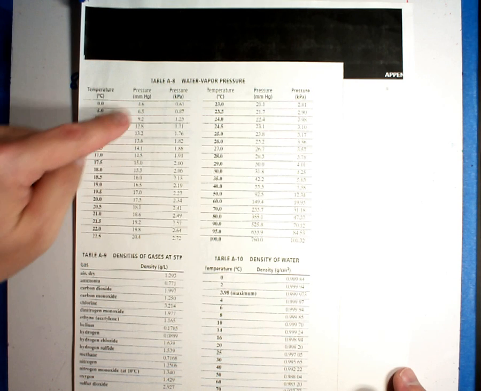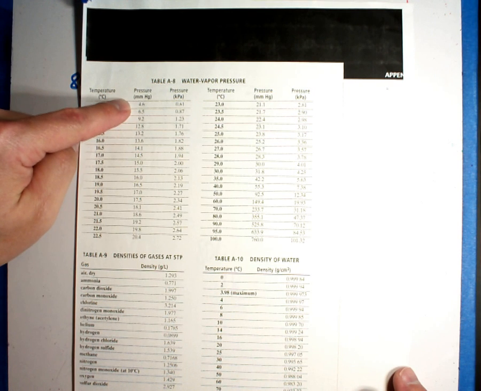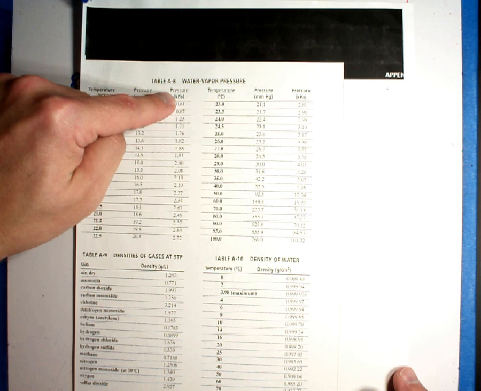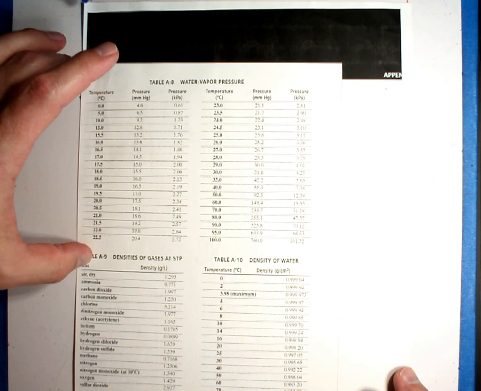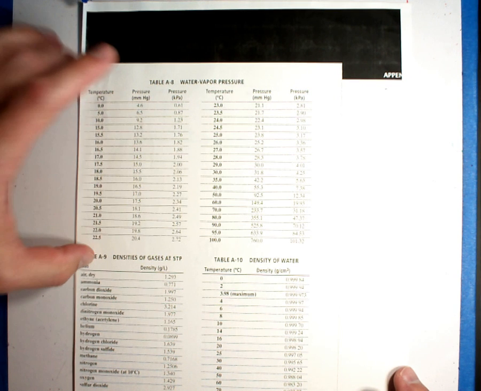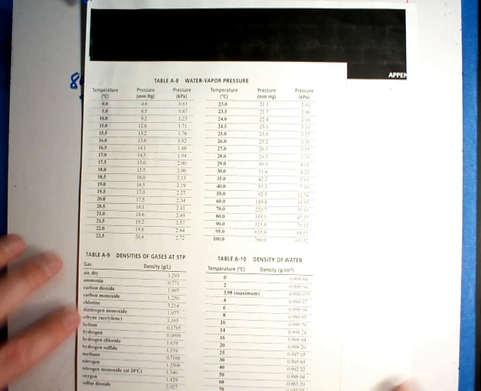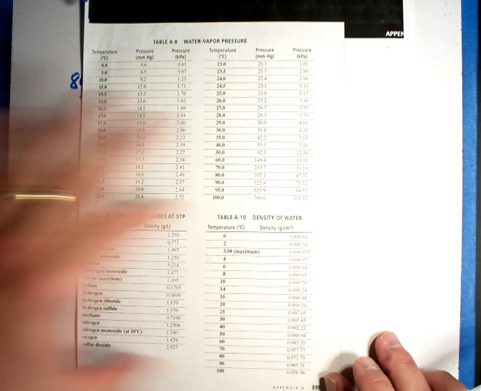Now let me say this before I go on quickly. You'll notice that this column is in millimeters of mercury, and this one is in kilopascals. I could do all the same math in kPa. Now, you don't have to memorize this. You'll be given one of these when you're asked to use it. Use the table that says water vapor pressure. Now, you'll also notice there's some things down here that we don't need.